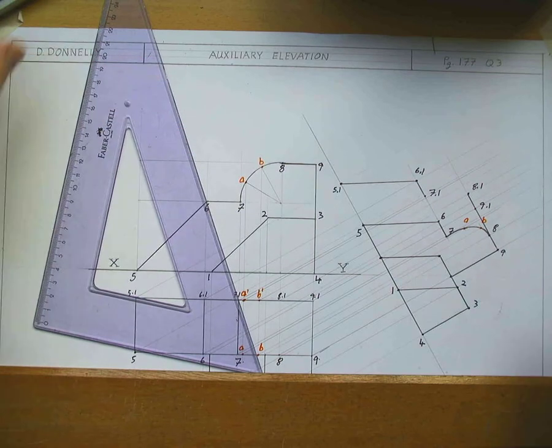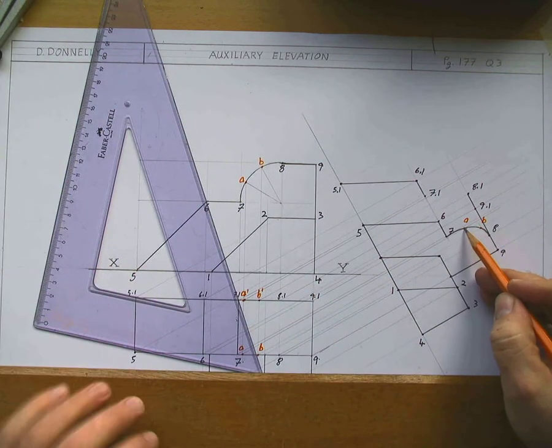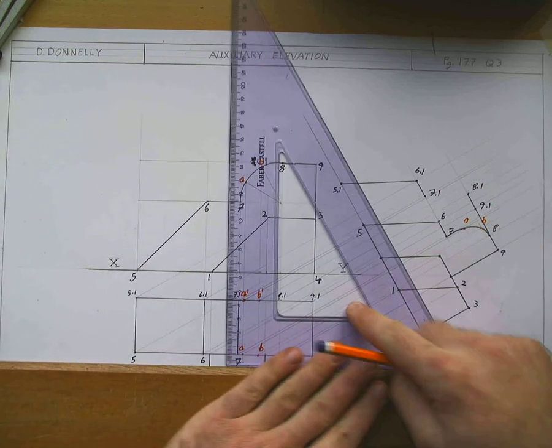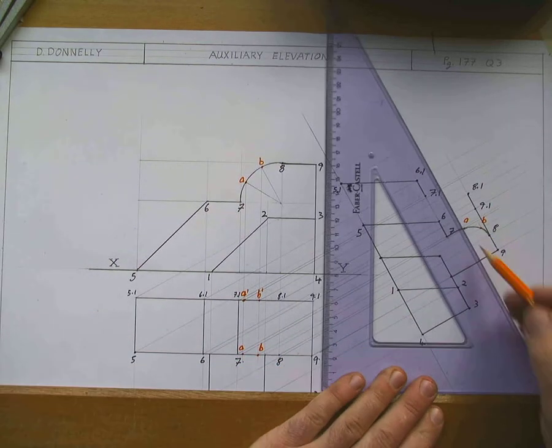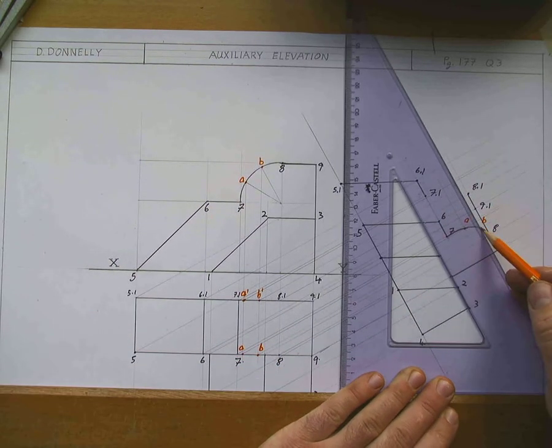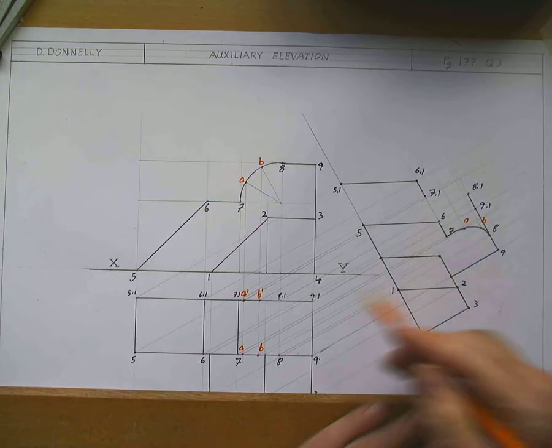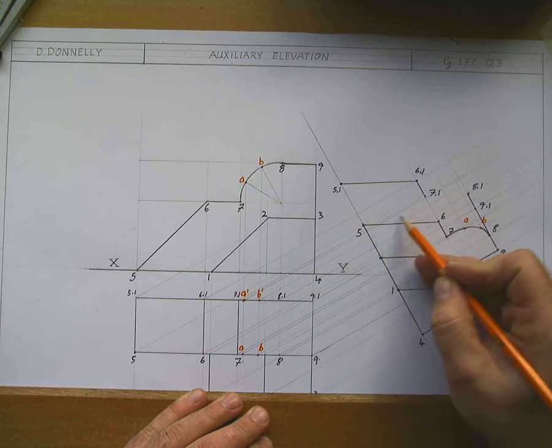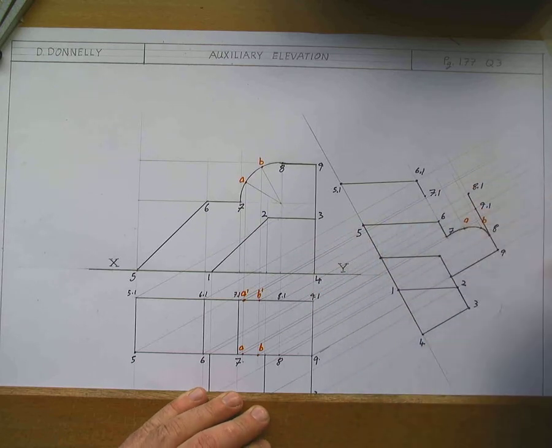So we're going to take the height. We already have the heights of A and B up here, so we can just bring them across. And where the lines cross A dash and A, we'll find that point there.